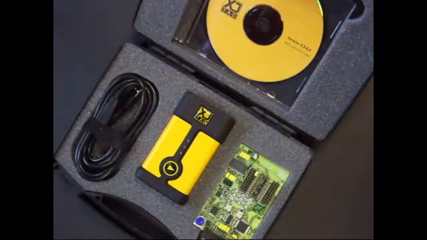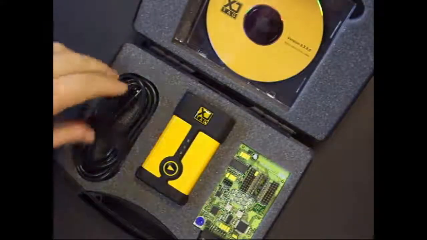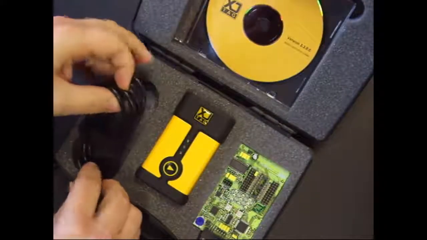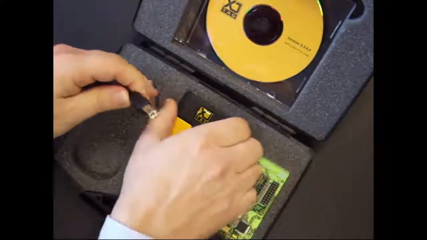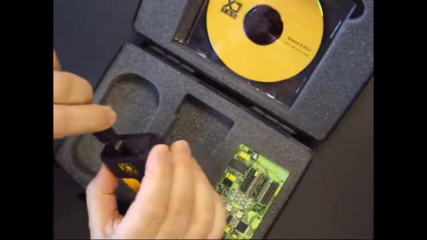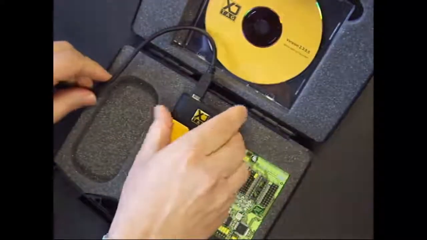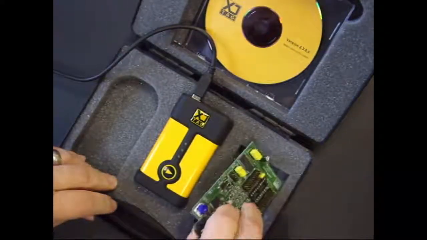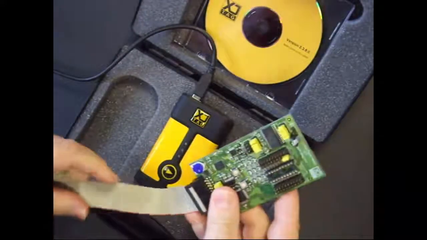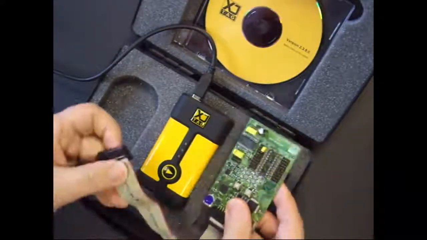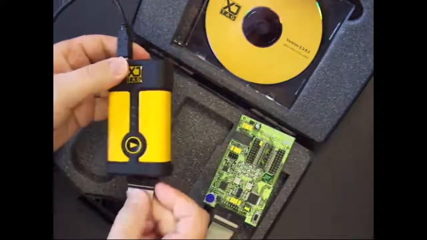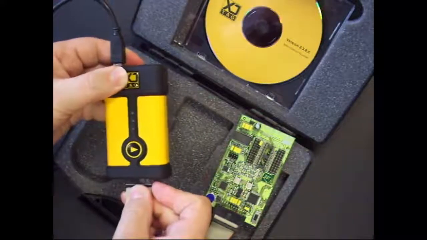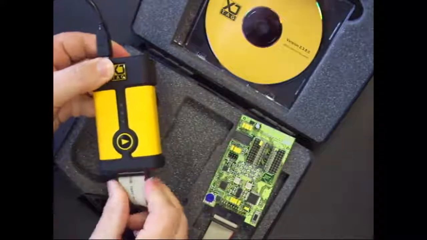The XJTAG development system comes with an installation CD, USB cable, XJ-Link 2, and a demo board. The XJ-Link 2 provides the connection between the USB and the JTAG chain. The XJ demo board is used in the tutorials that come with the system. It has two JTAG devices and several non-JTAG devices and will be used in most of the following examples.